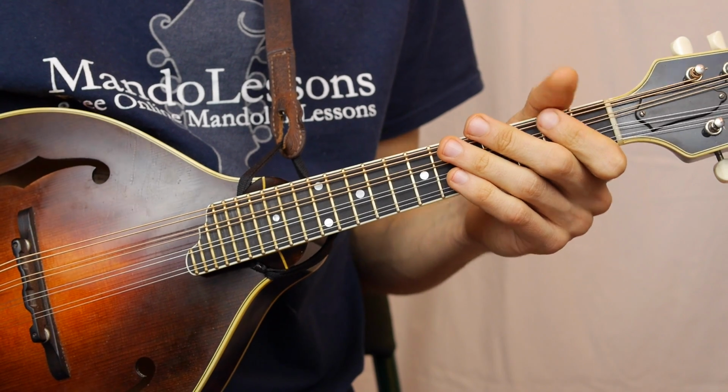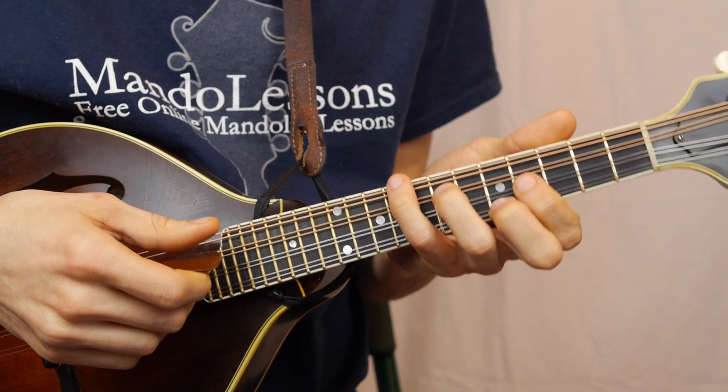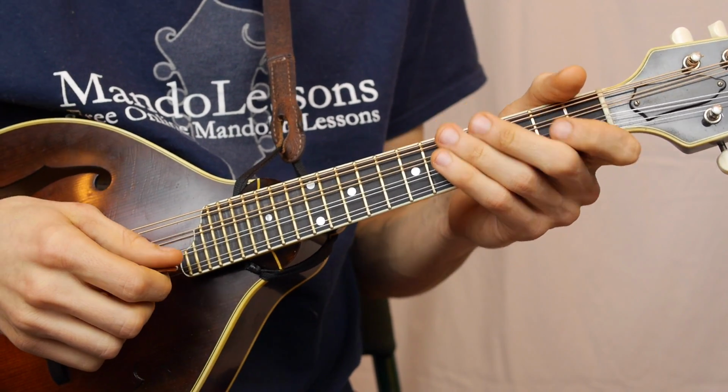So let's do the B part twice, with that little turnaround back to the top of the B in between them. So 1, 2, 3, 4.